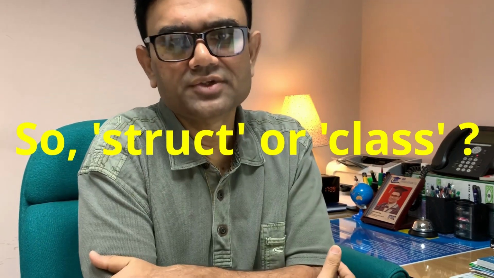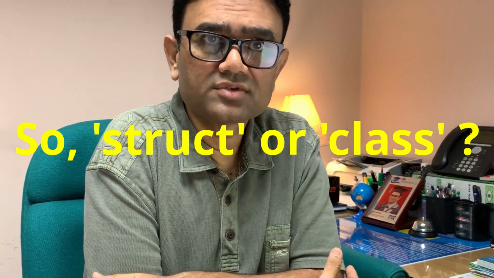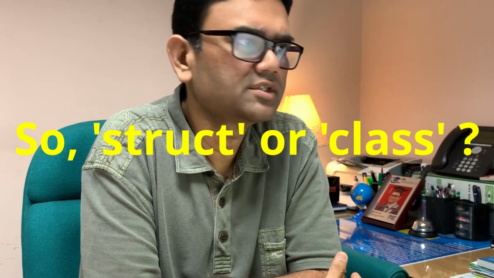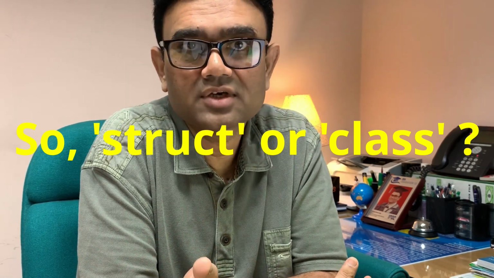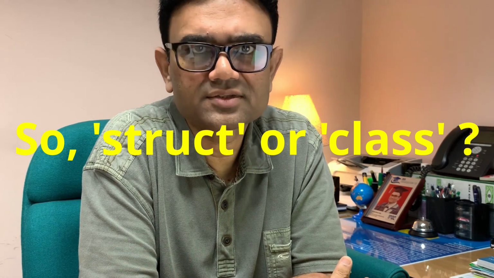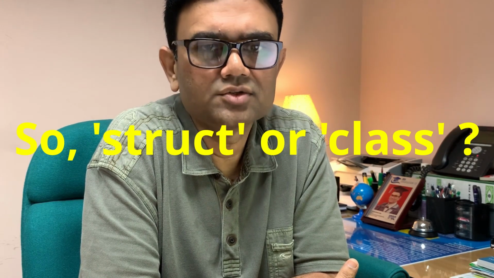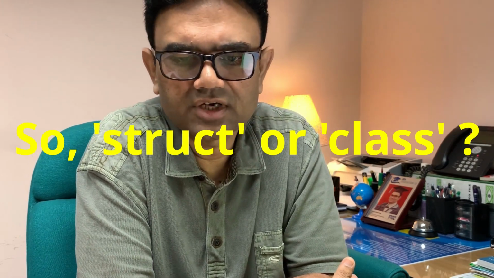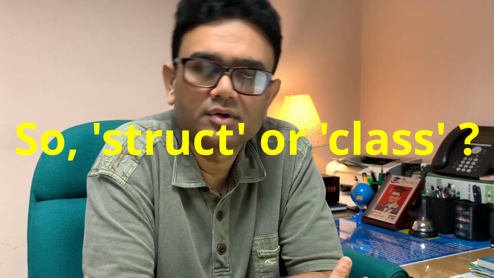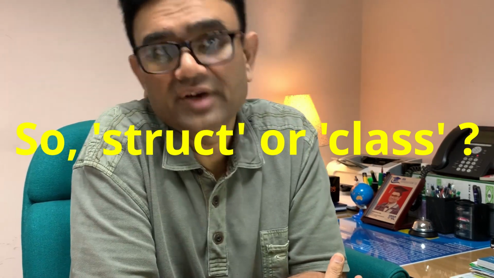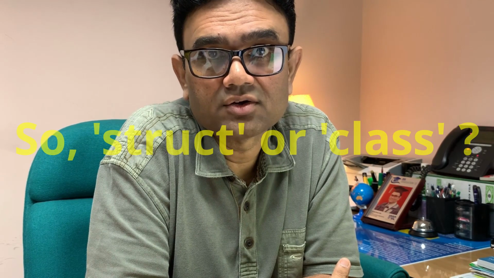Using class also gives you flexibility to transition. If you want to make a transition from C++ to other object-oriented programming languages, for example Java, Java doesn't have structure at all. In Java all you have is classes. So if you use class, then it becomes easier to make the transition from C++ to Java. Also, class gives better support than structure for object-oriented concepts like inheritance, dynamic polymorphism, etc., which is out of the scope of this video.